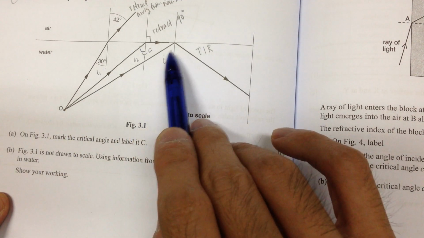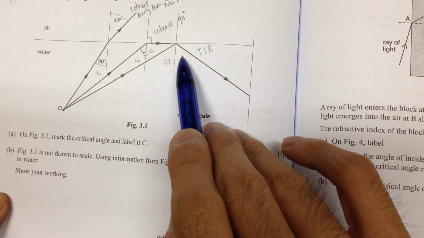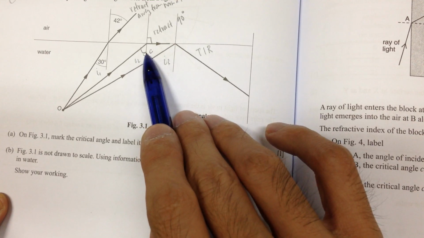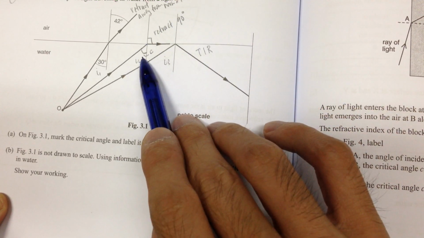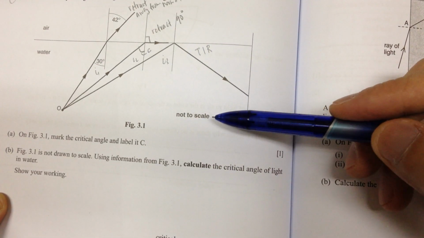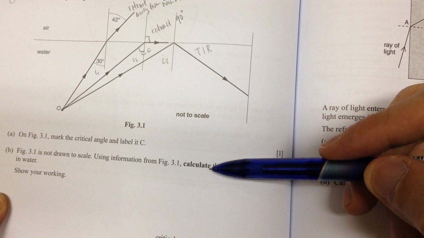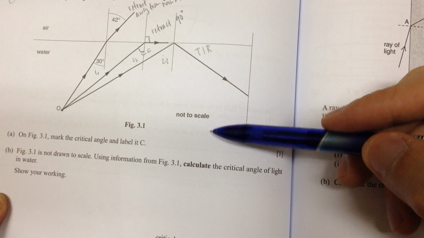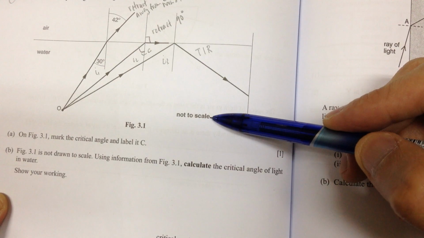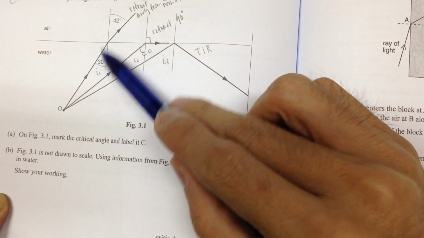Now, total internal reflection will not tell you much, because it's just angle of incidence equals angle of reflection, and we do not know the actual angle. We cannot use a protractor to measure. If you do, you will not be reading the question carefully, because it says it's not drawn to scale, and it also says you have to calculate. If you try to measure and then find the critical angle, you will get no marks. So you have to use this information to find the refractive index.